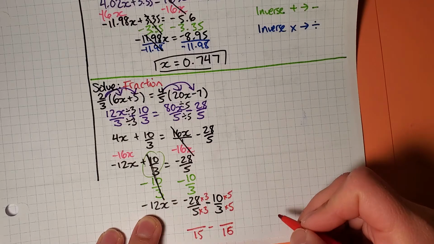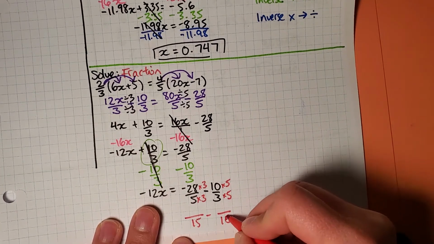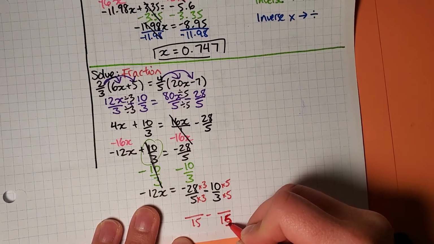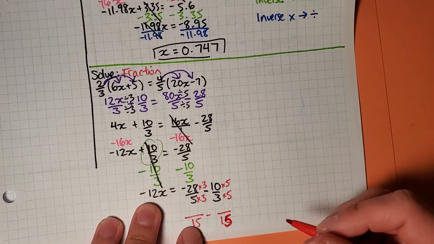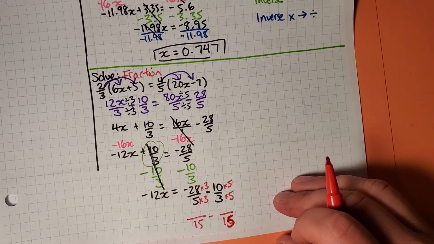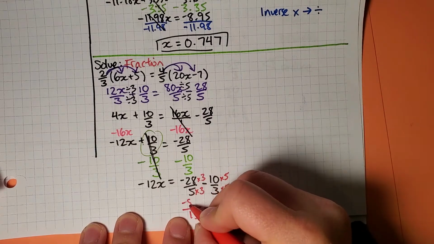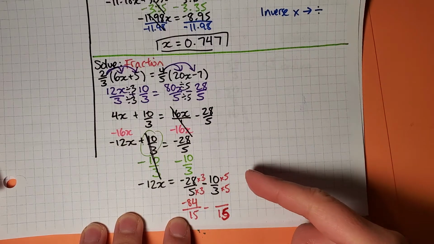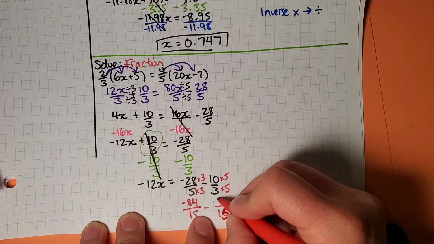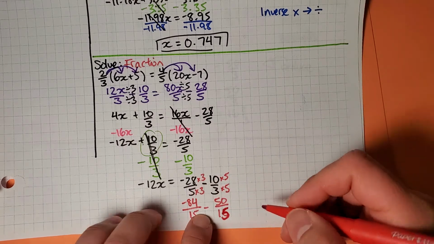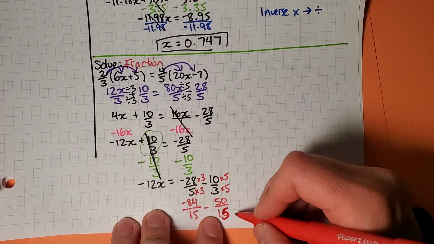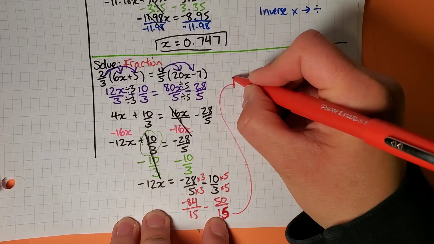This one by 5, top and bottom, same number. Wow, that looks like a 16. It should be a 15. All right, and I will get 28 times 3, which is negative 84, and 10 times 5, negative 50. I'm going to bring it up here.